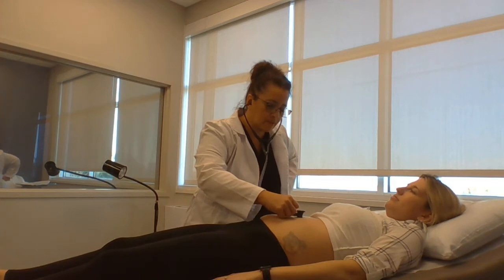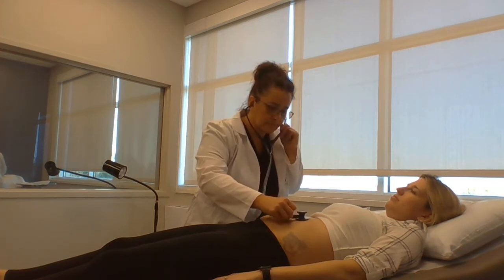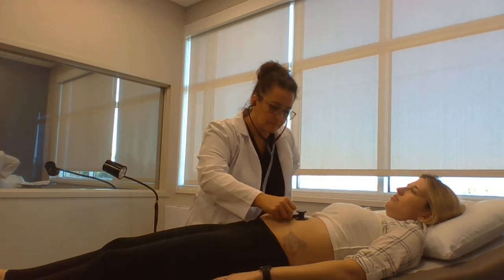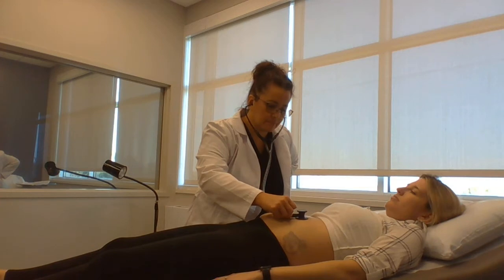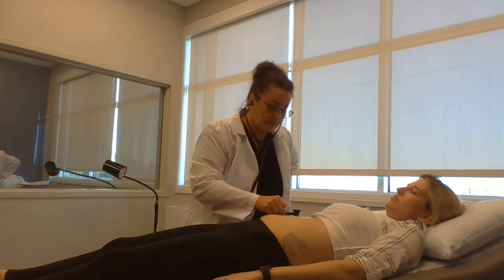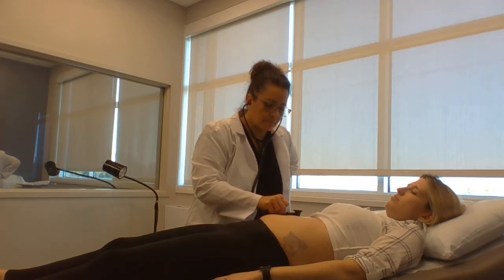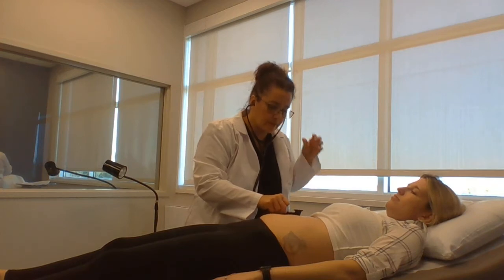So now I'm going to listen for a bruit over your renal arteries. I don't hear anything on the left side and right side. I don't hear anything on the right side either.